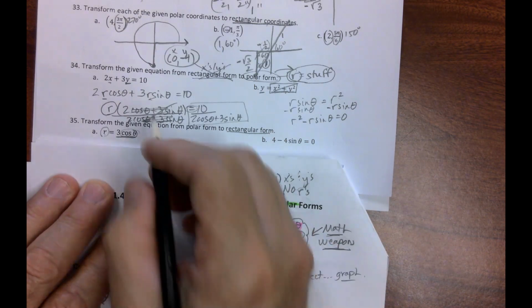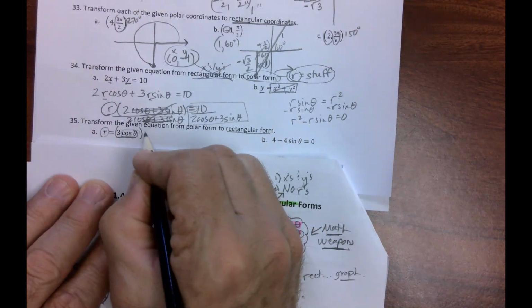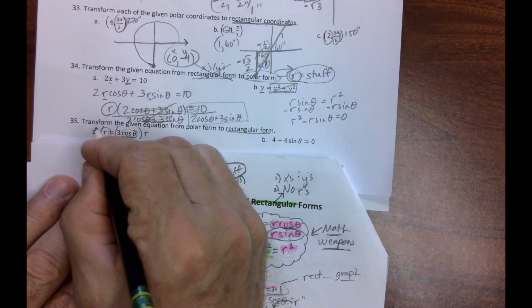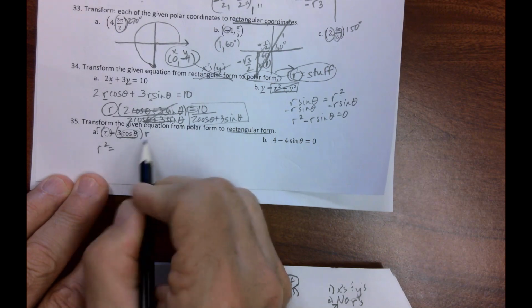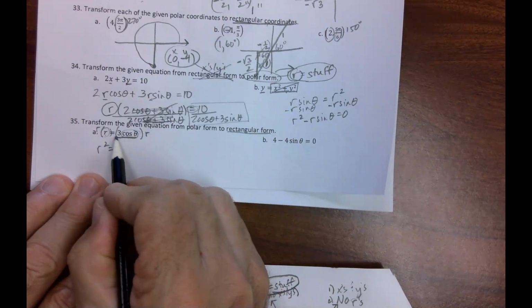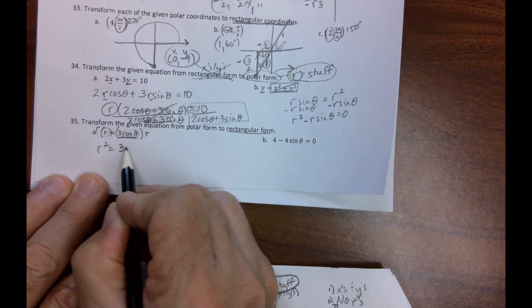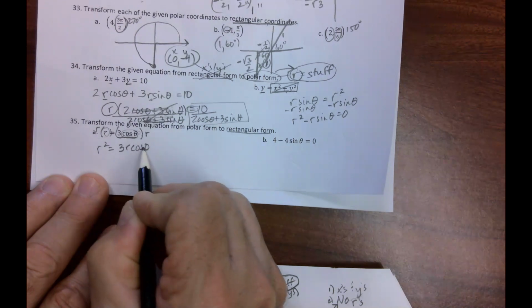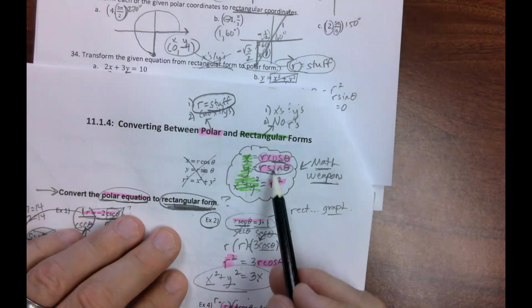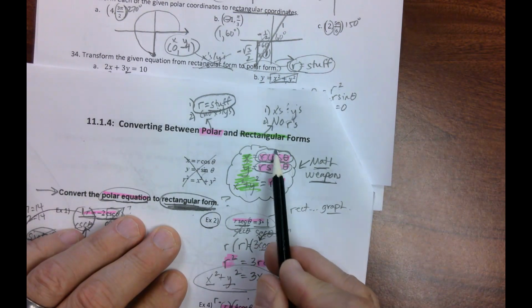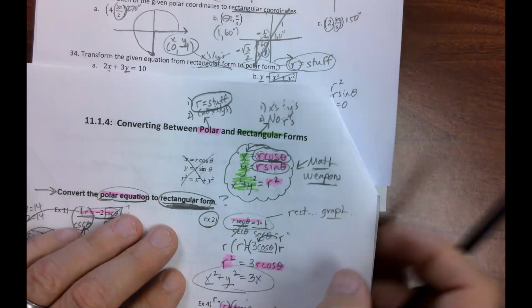So what are we going to do? We're going to multiply this side by r, but if we multiply that side by r, we got to do the same thing here. So that would give us r squared equals, now does it matter where I put the r? Not mathematically, but for my brain, I'm going to put it right next to the cosine because r cosine theta equals something. It equals x.